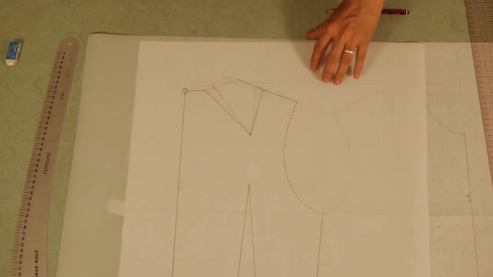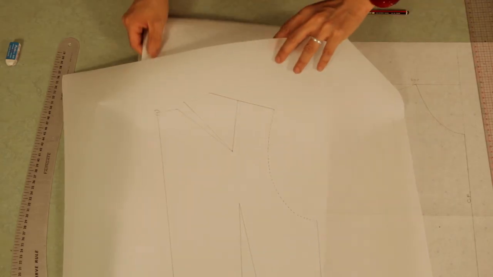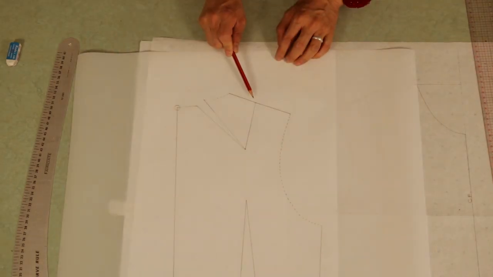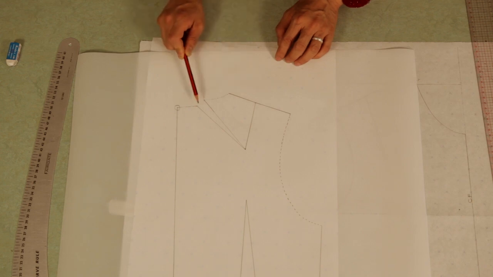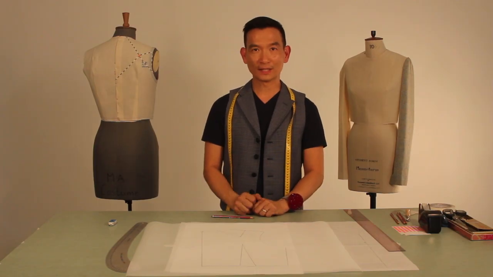Now, in this pattern, we can see that the shoulder dart has been pivoted from the original place to the new position. This is how to pivot a dart by tracing a pattern.